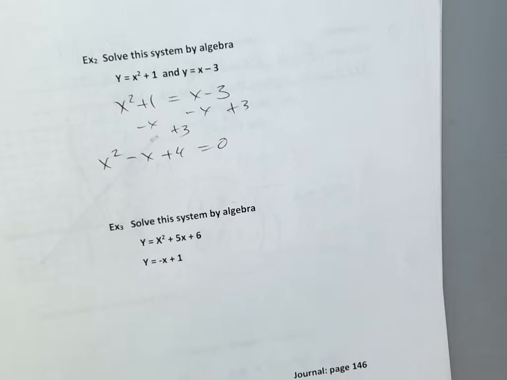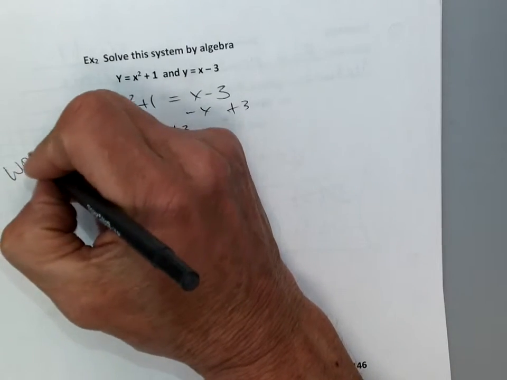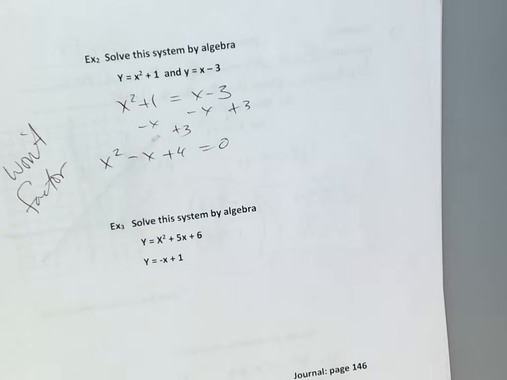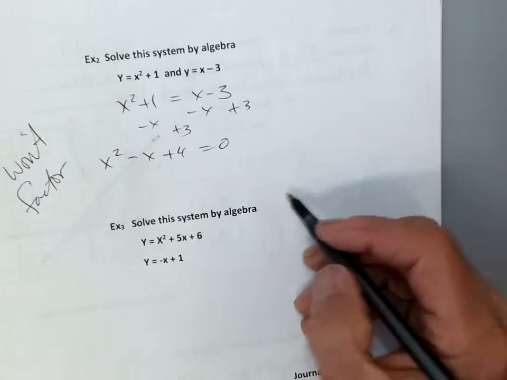Now, we've got two methods. One, we could factor, but it doesn't factor. It won't factor. So let's use the quadratic formula. Now at this point I'm thinking I don't want the quadratic formula, so now I might use the calculator. But let me show you the quadratic formula, and then we'll look at the graph. I want to do both. Quadratic formula from here.